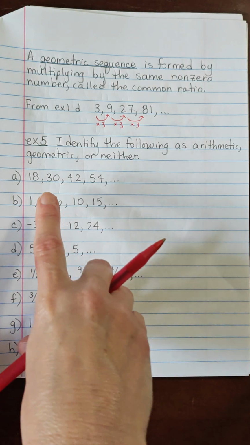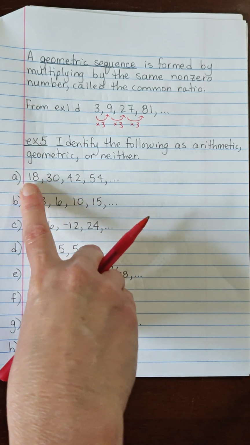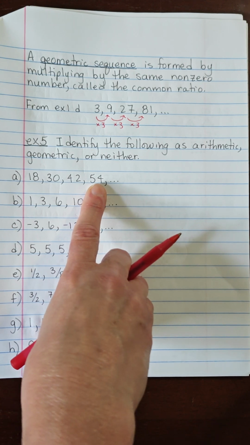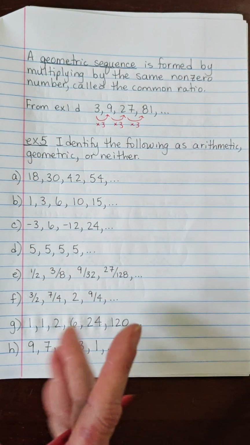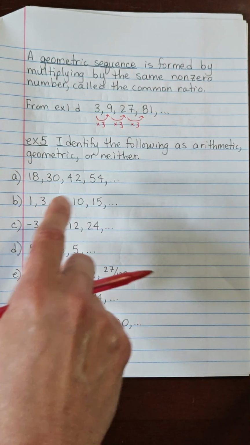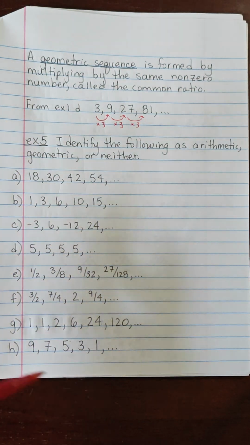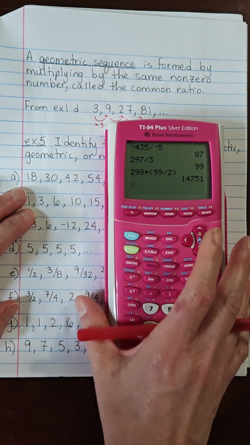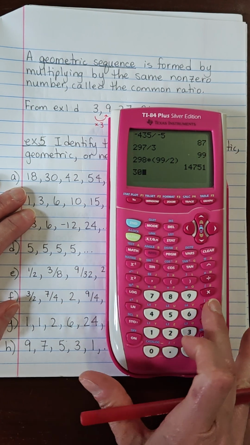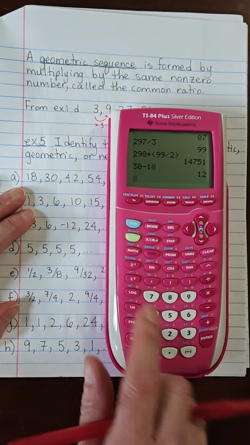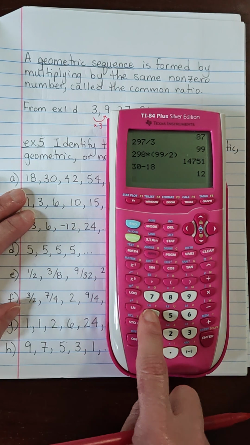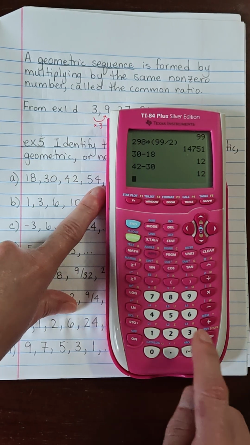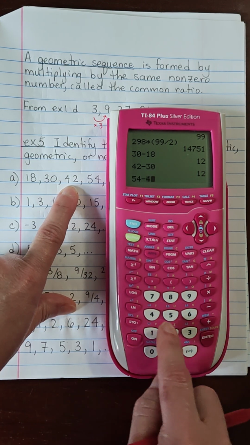All right. So we're going from 18 to 30 to 42 to 54. Well, let's start with arithmetic because it's the easier one, right? So 18 to 30. If it's not obvious to you, you can always subtract. So we take 30 minus 18 and we get 12. Then we do 42 minus 30 and we get 12. And then 54 minus 42.